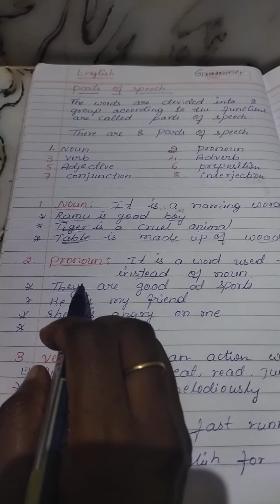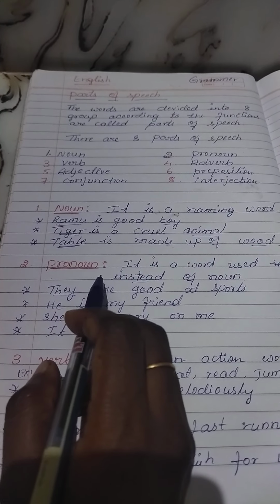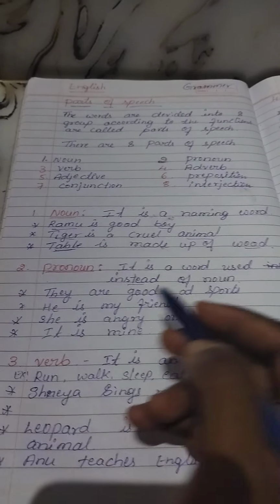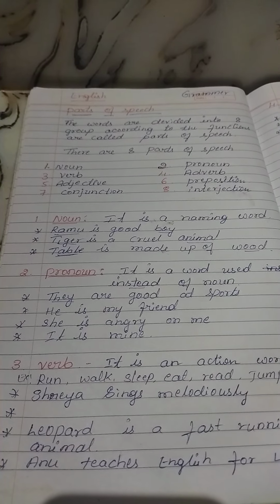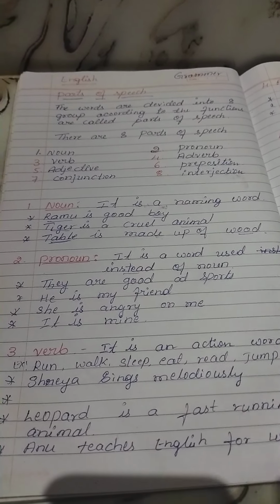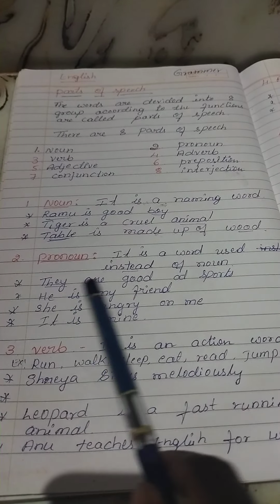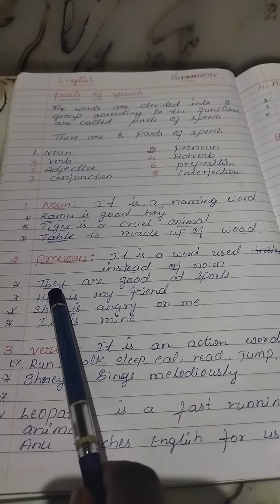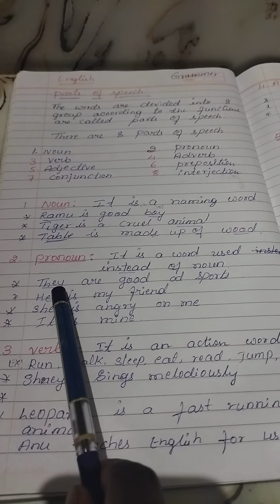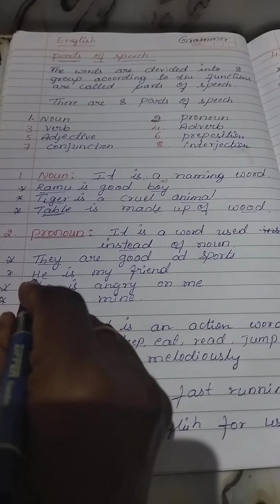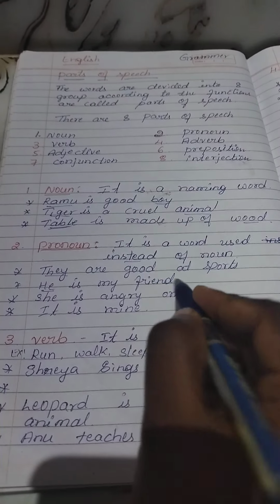Mainly the pronouns are they, he, she, it, them, mine, our, we. The type of words only called what? Pronoun. So they are good at sports. Here the pronoun is they. Understanding?